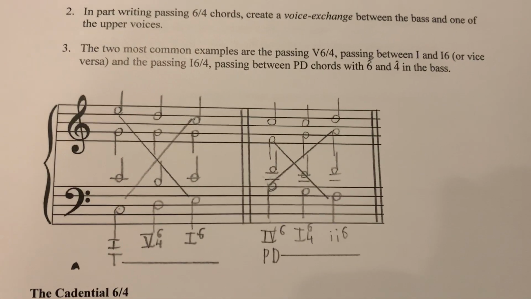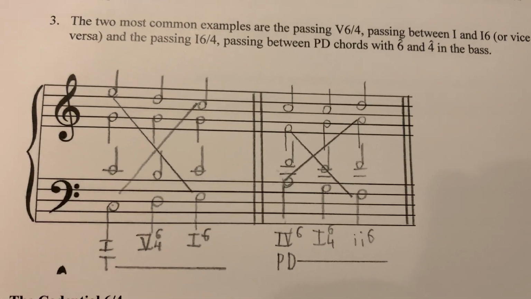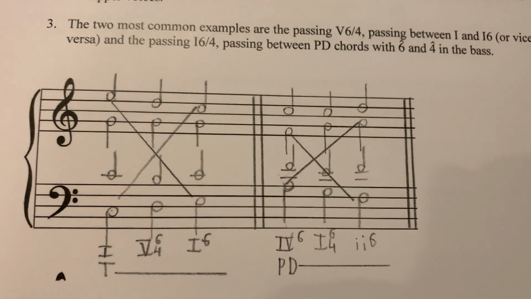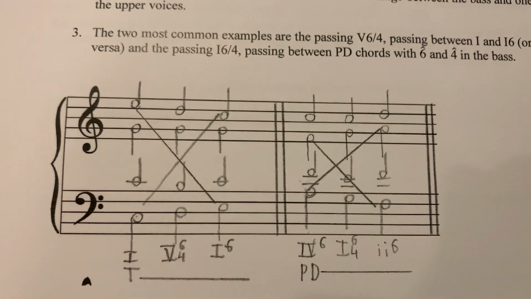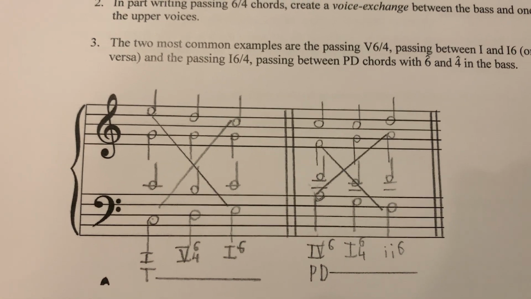All right, so that's the passing 6/4. Again, notice how these always create prolongations. And this one, just like the pedal, where it occurs on a weak beat. So it's kind of a weak metrical position.